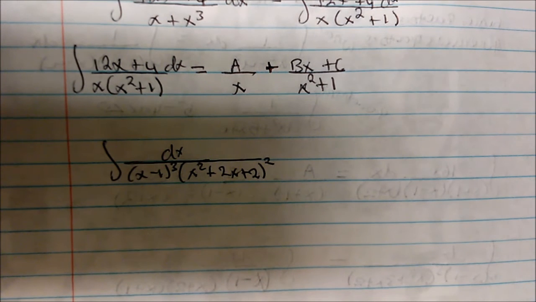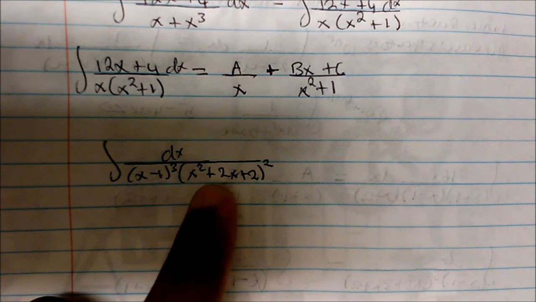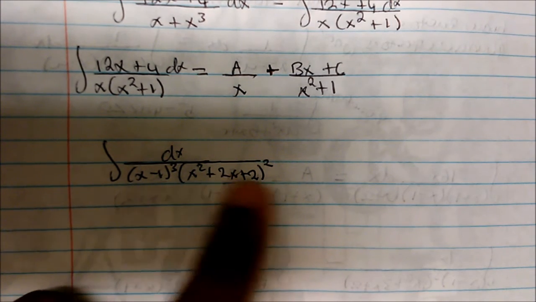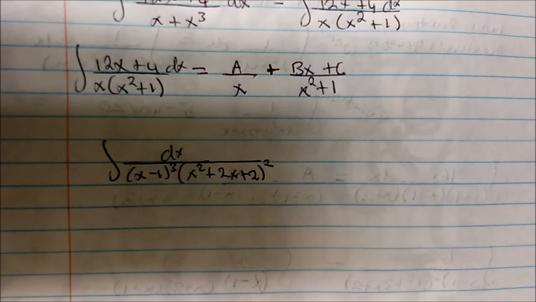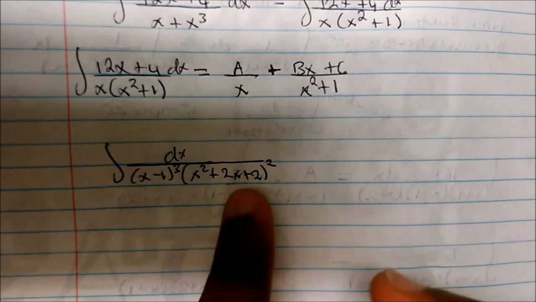This is x minus 1 raised to the third power, so we're good with that. However, if I look at this, this is not factorable. Okay, I cannot factor this polynomial. Try doing it, you can't. Okay, and so because b squared minus 4ac is less than 0, this is not factorable.